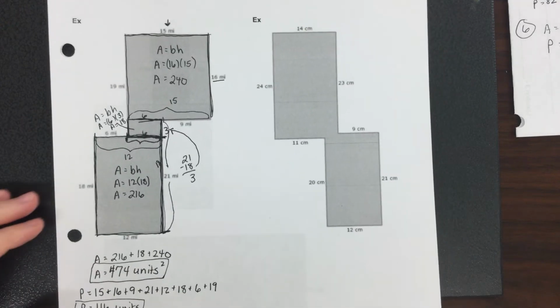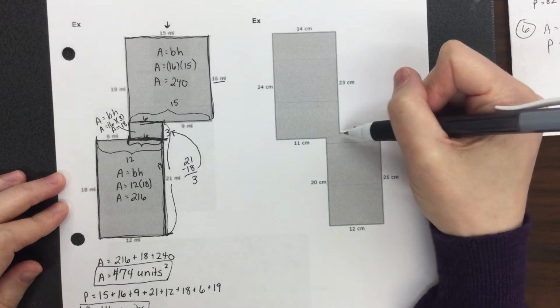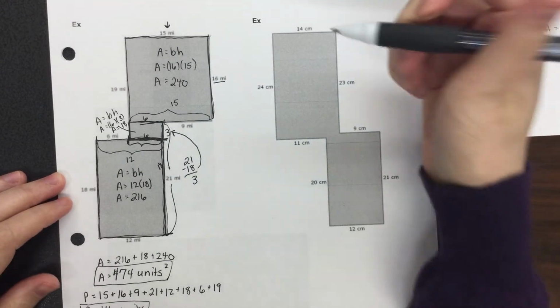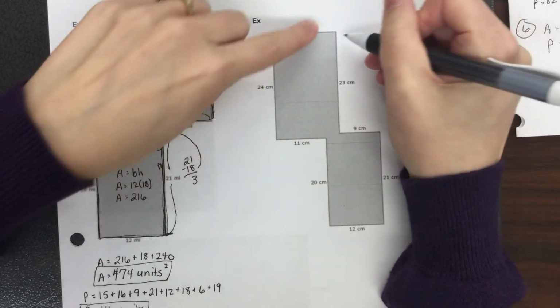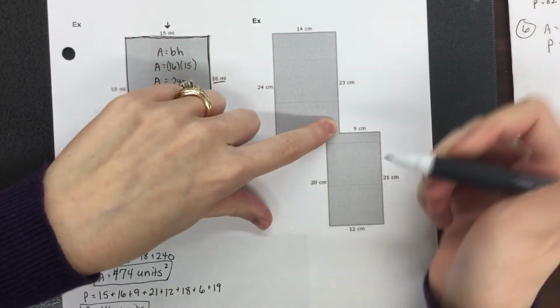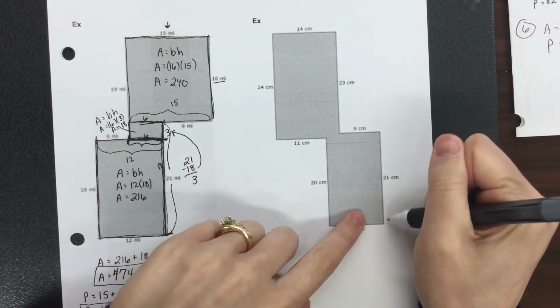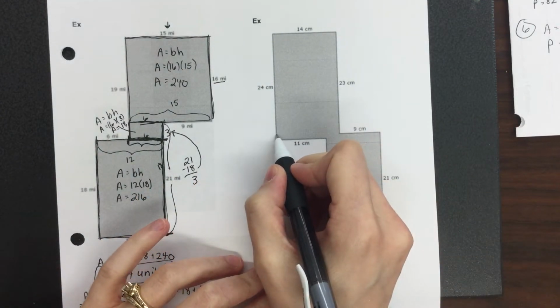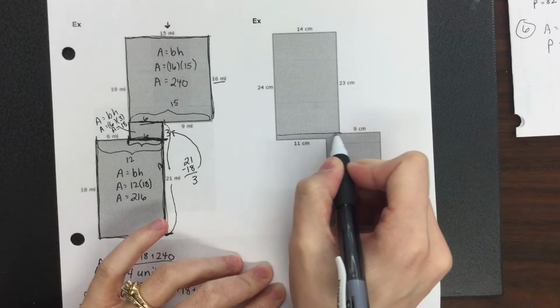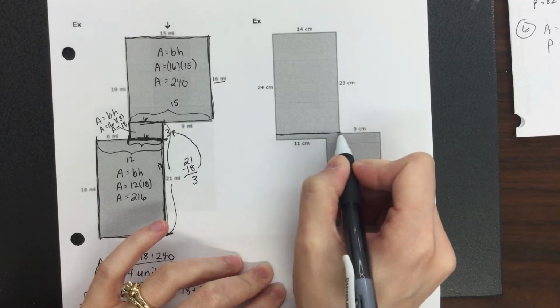And then looking at the next example, this is one where it looks like it's two rectangles together, but if you look at the lengths, this side is 24 and this side is 23, and then if you look at the same thing down here, this side's 21 and this side's 20. So there's actually 1 unit length here that's extra.